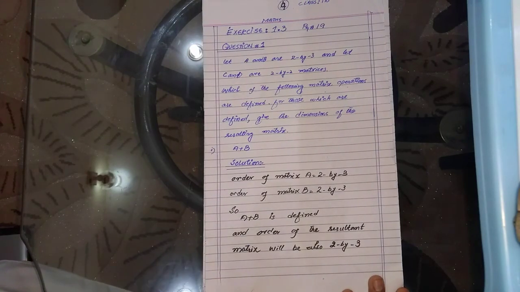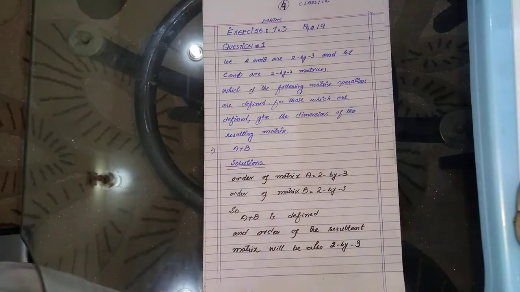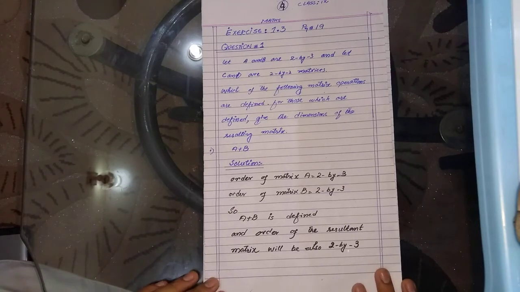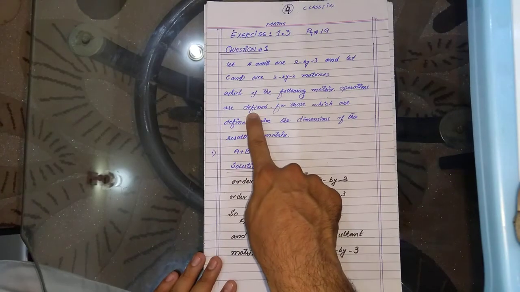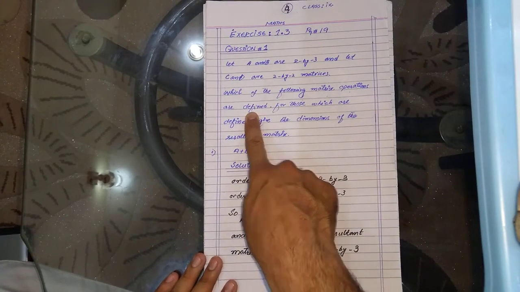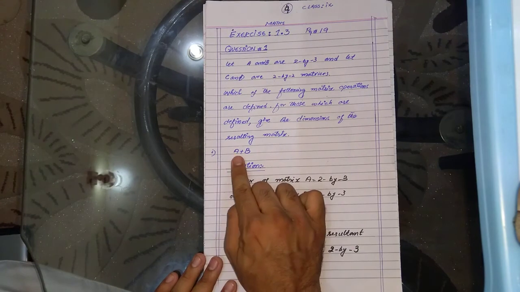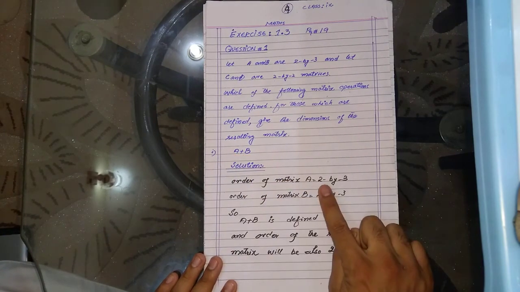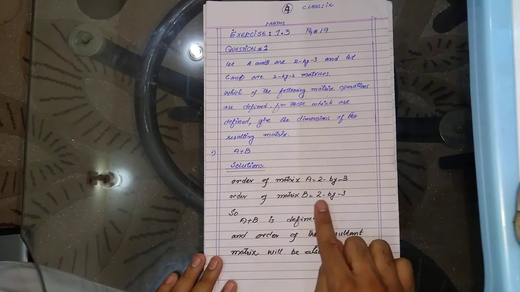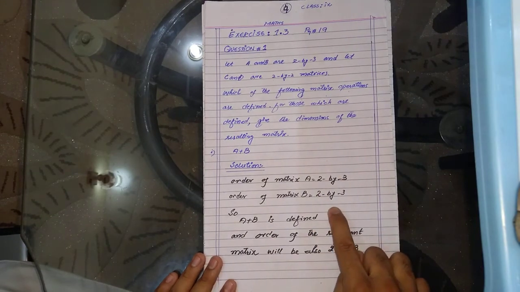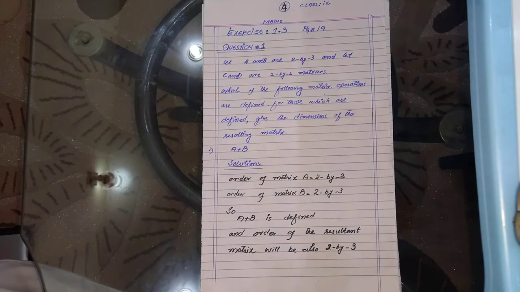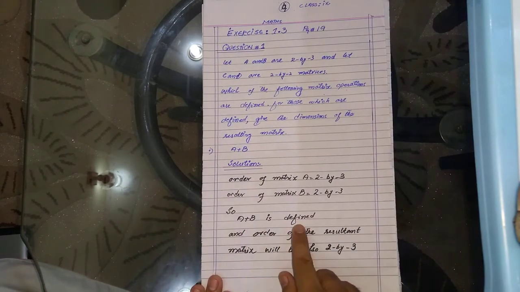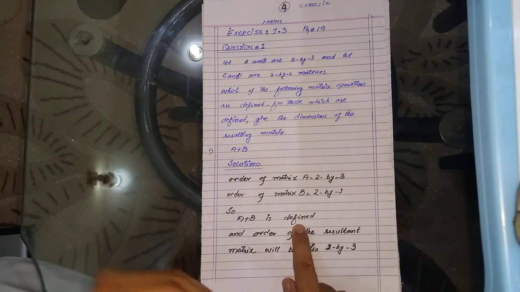In simple words, is their addition possible or not? And if their addition is possible, what will be the order? Okay, he is using the word define. Define means, is it conformable for addition or not? So look here, student. The first part is A plus B. The order of A is 2 by 3, while the order of B is 2 by 3. Order is same? Yes, we can add A plus B. In other words, you can say that A plus B is defined because they are conformable for addition.